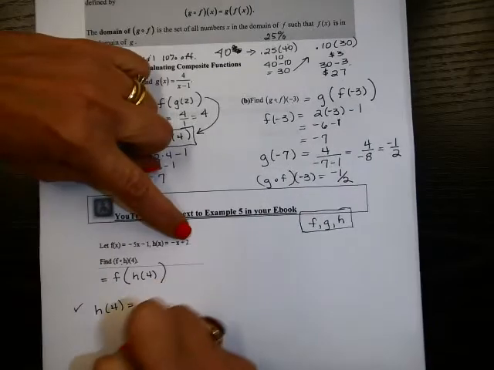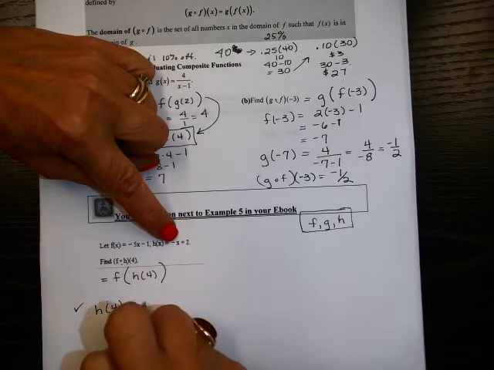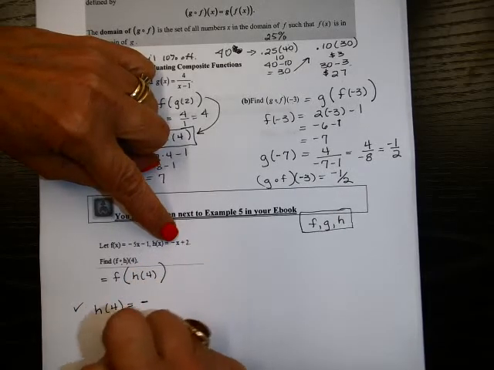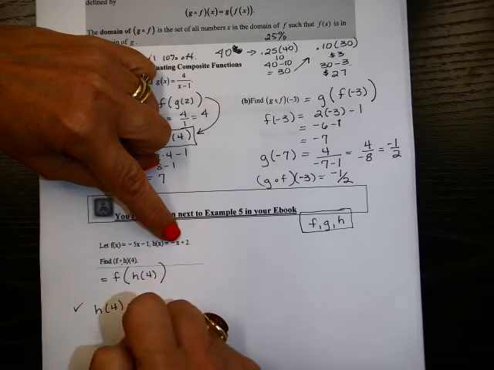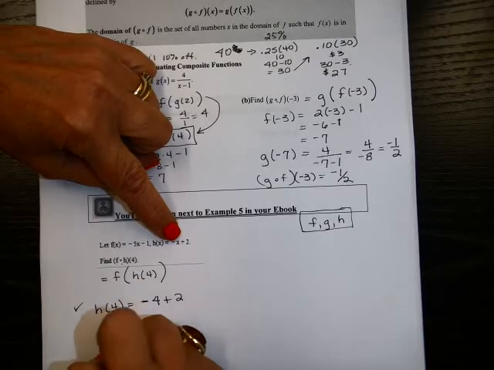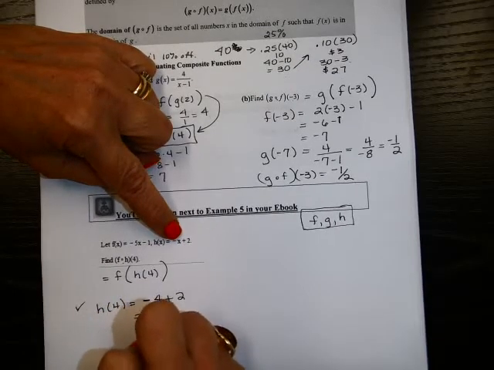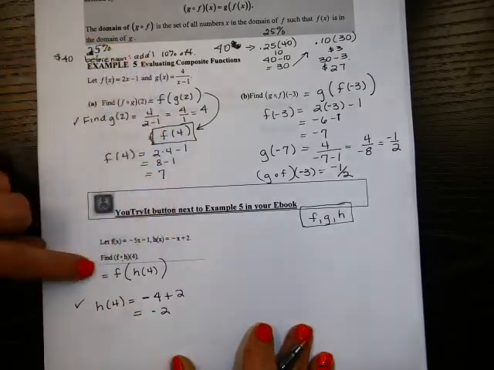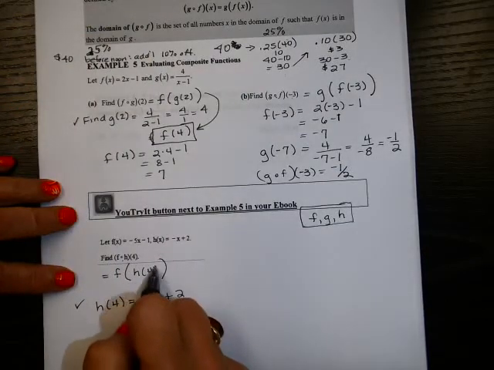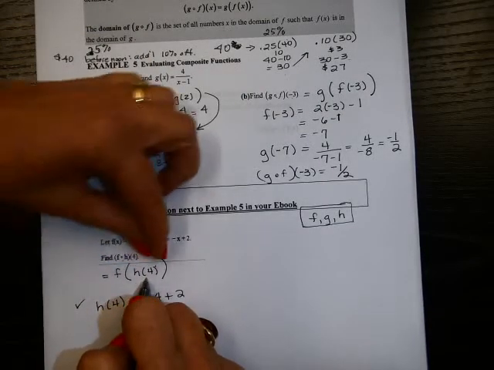So I'm going to put in the 4. Now notice that negative is sitting there, and the 4 goes in for the x plus 2. Negative 4 plus 2 is negative 2. So this right here, h of 4, is negative 2.